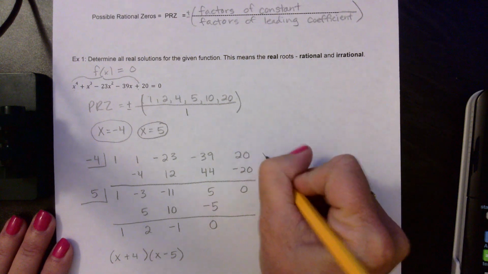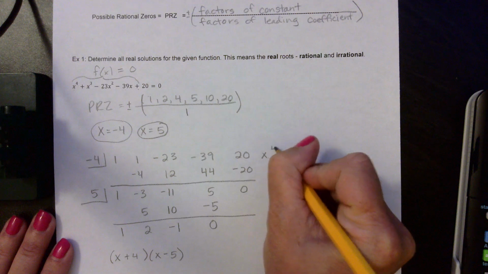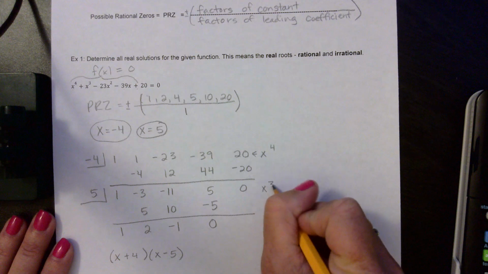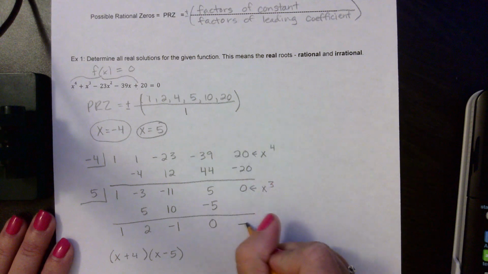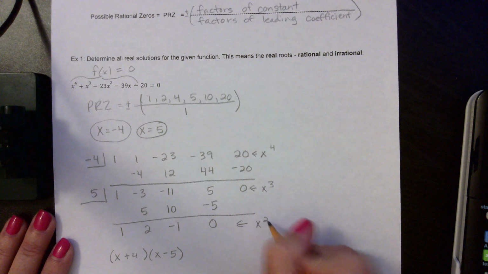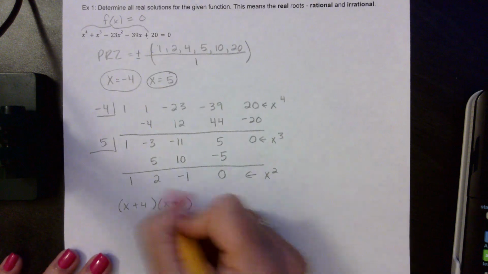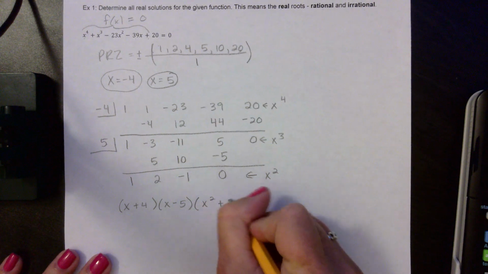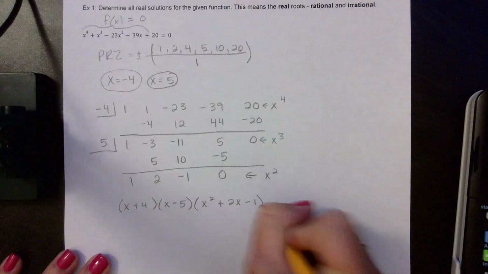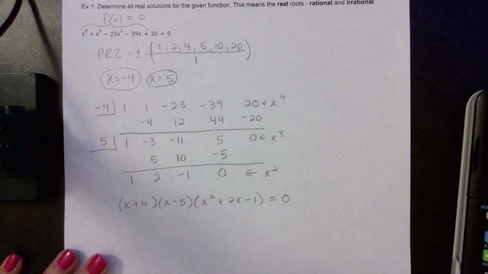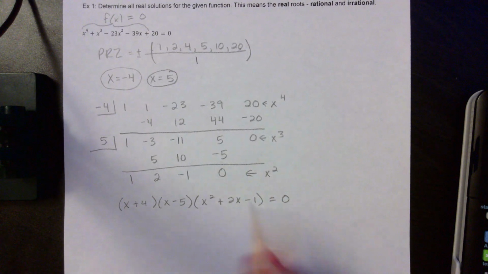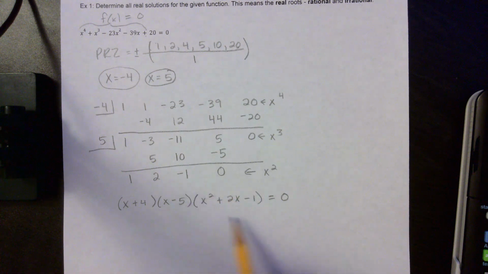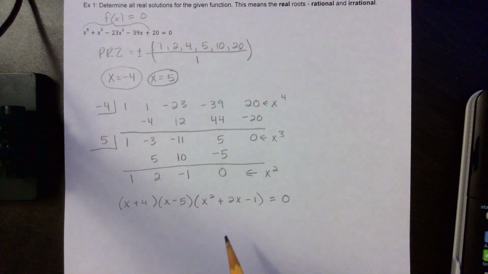And then this was at the x to the 4th level. This was at the x to the 3rd level. So this is going to be our x squared level. Okay, so that means I have the factor x squared plus 2x minus 1 equals 0. Okay, I know that this is prime because if it wasn't prime, I would have another rational 0.